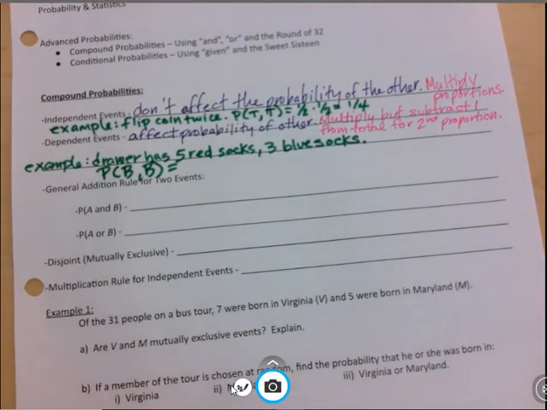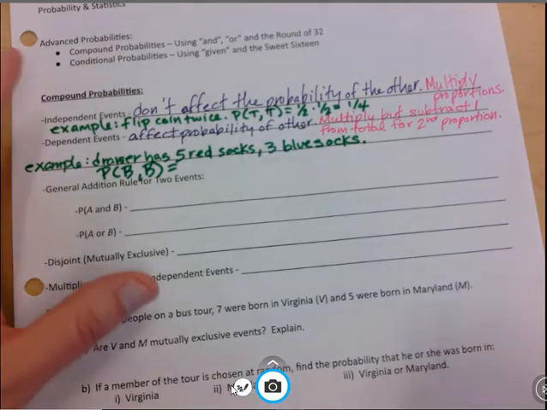Okay, so our example is a drawer that has 5 red socks and 3 blue socks. So what's the probability that you choose a blue sock on your first draw? 3 out of what? 3 out of 8, that's right, because there are 8 socks altogether.